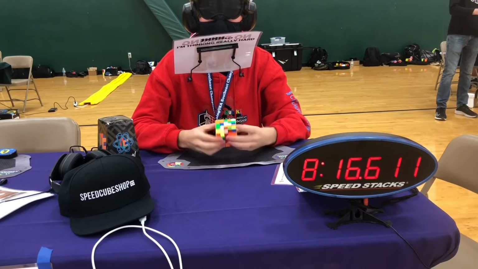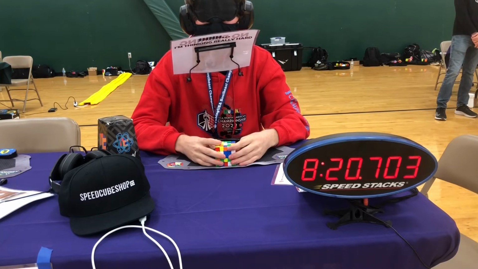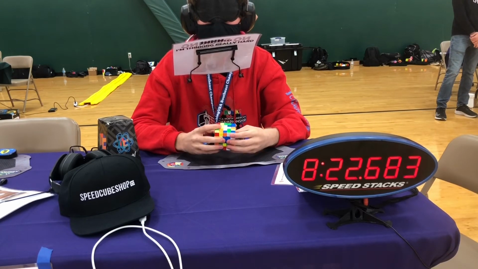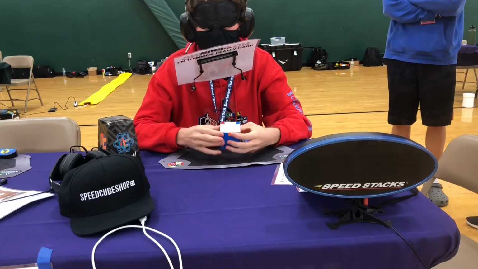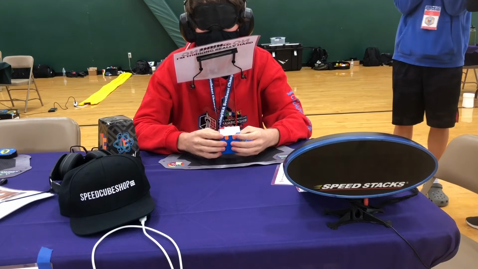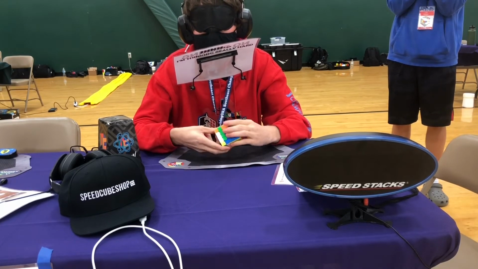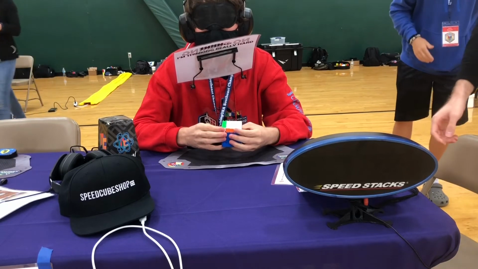In this solve, I used a number of extra parity algorithms in order to be safe when I couldn't think of the correct commutator to use in order to ensure I would get a success. In the end, I ended up achieving an 11-minute, 33-second time. This was a PR by over 40 seconds and my first official PR in over 3 years.